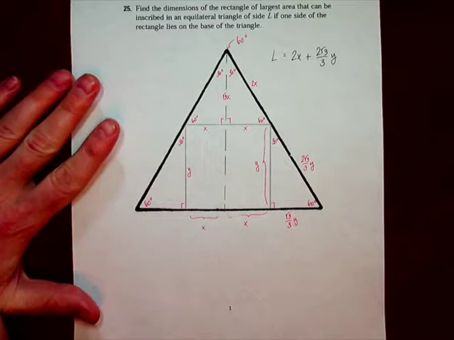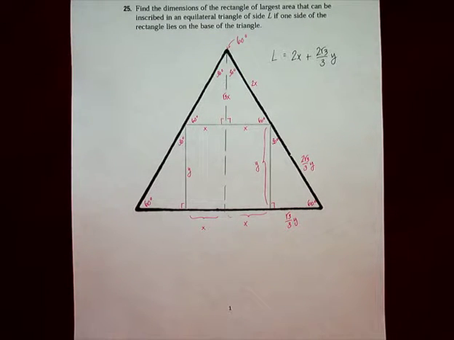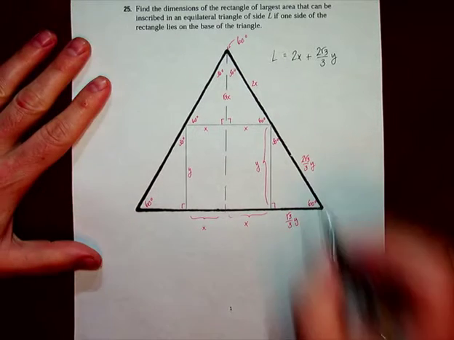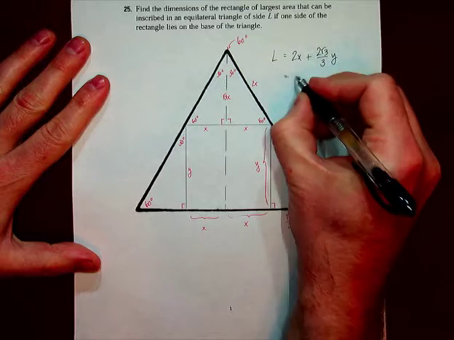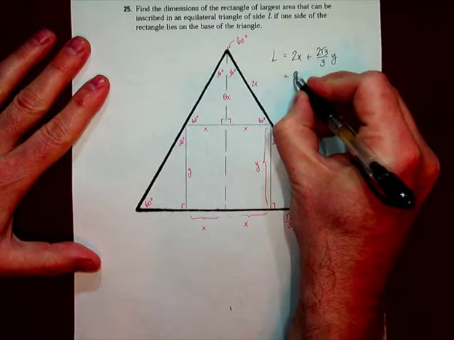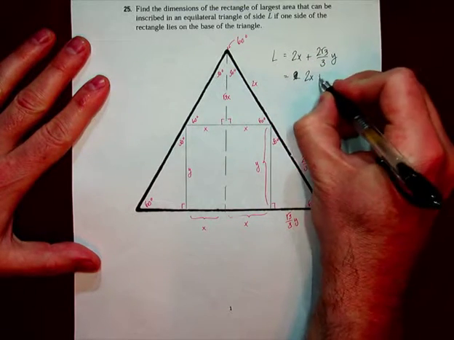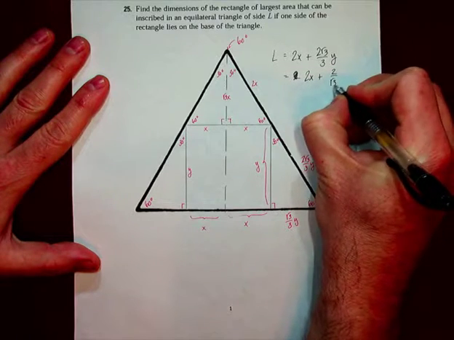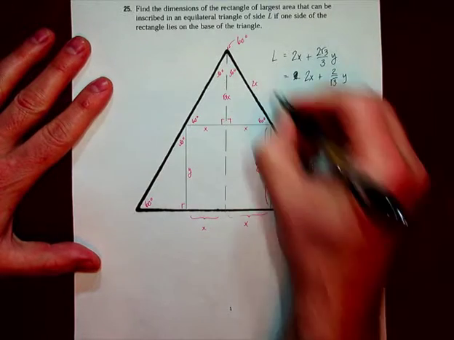Now x is obviously going to be easier to isolate. We could do y too, because remember that √3 over 3 came from the fact that it's 2 over √3, right? It was a rationalized denominator.